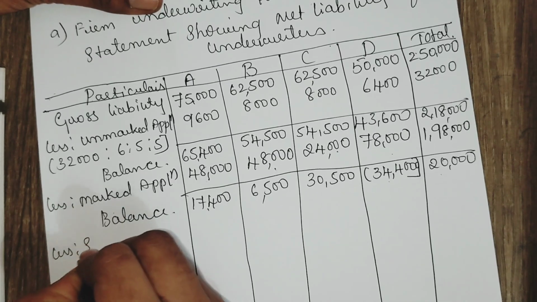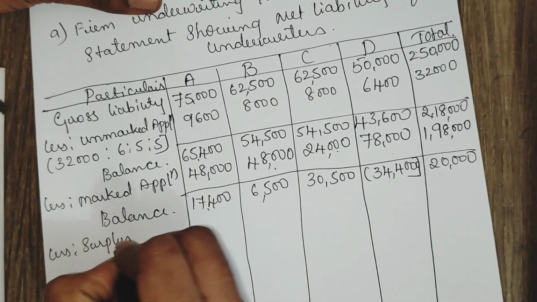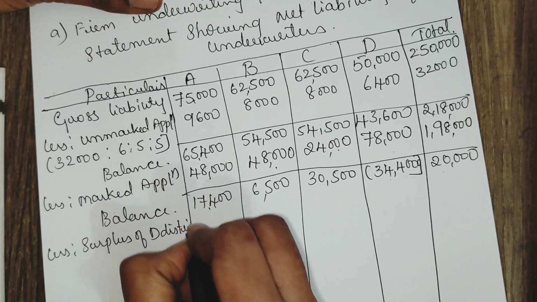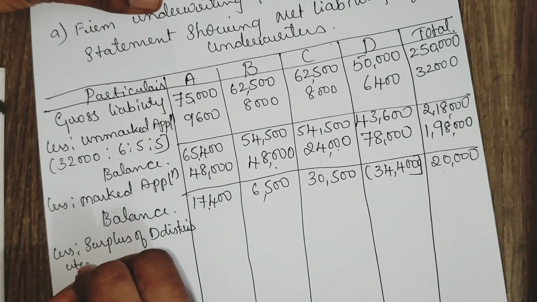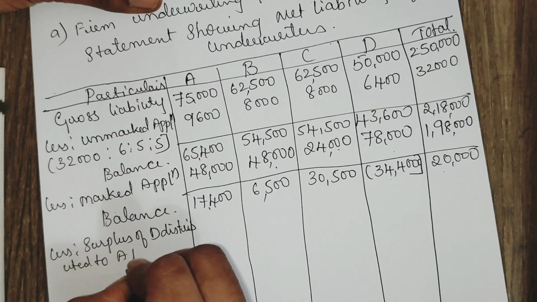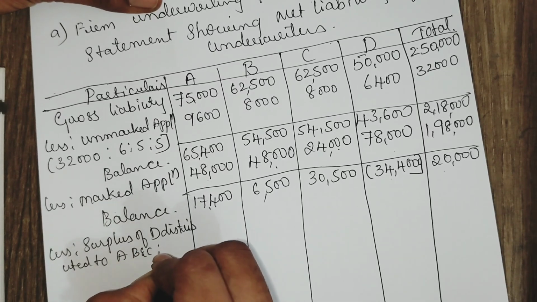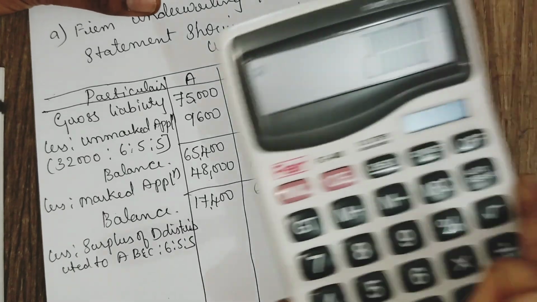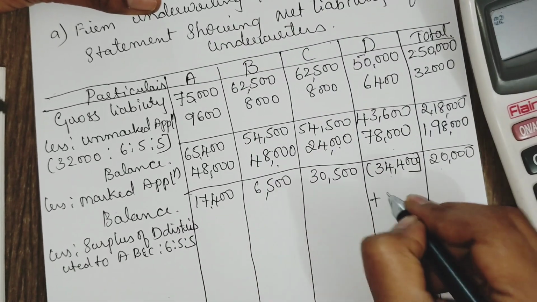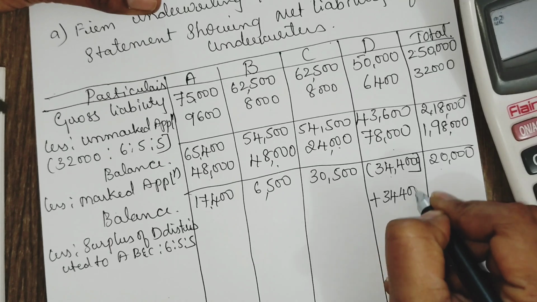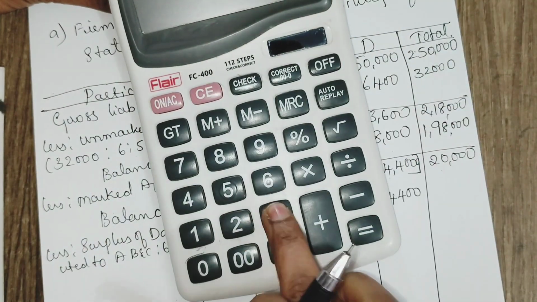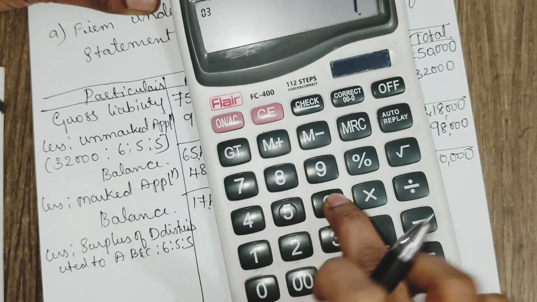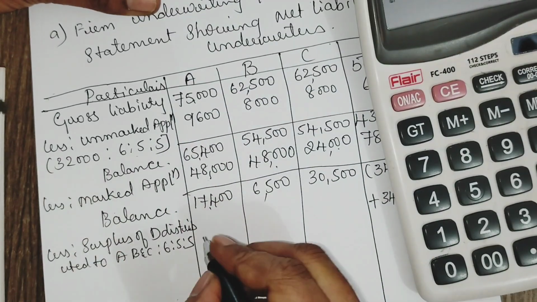Less: surplus of D distributed to A, B and C in the ratio of 6:5:5. Okay, let us distribute. This is plus 34,400. 34,400 into 6 divided by 16 is 12,900.